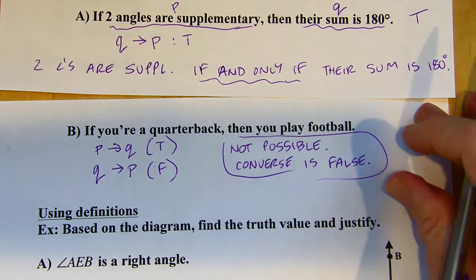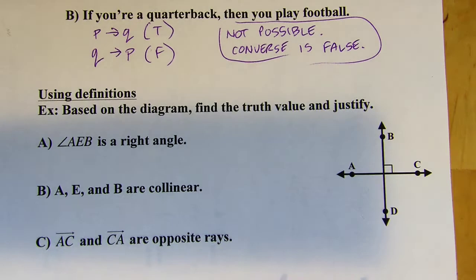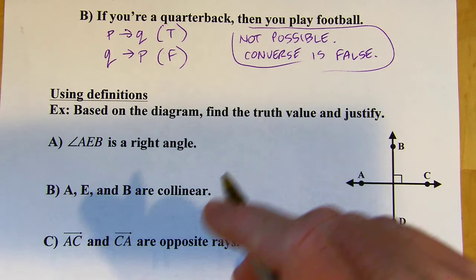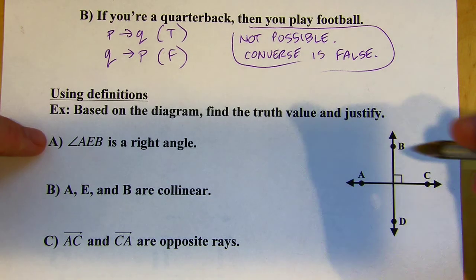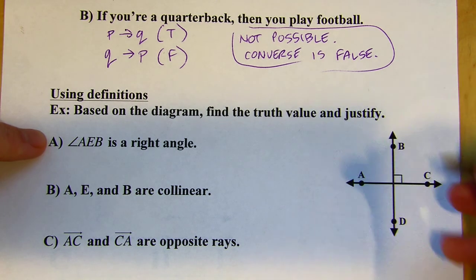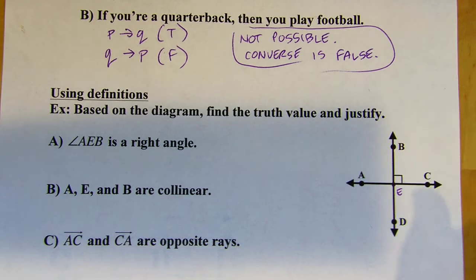Okay, all right, and then the last part in this section has to do with using definitions. Well, let's just work through this. It says based on the diagram, find the truth value and justify. So looking at this, I forgot to put this point in the middle here, was point E. I'll fix that too.